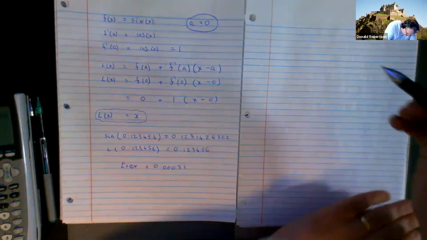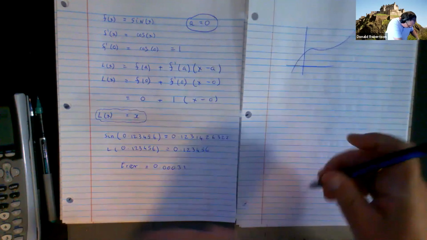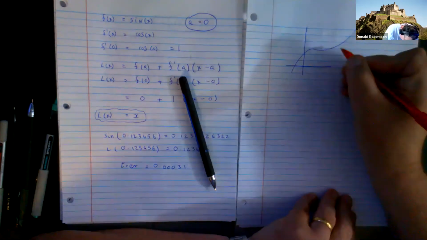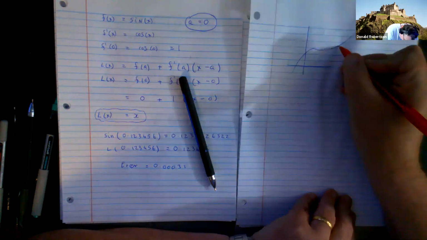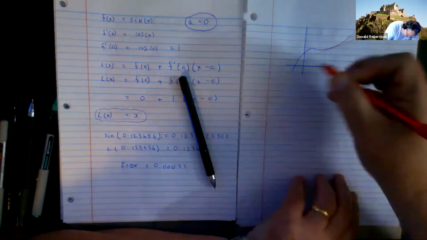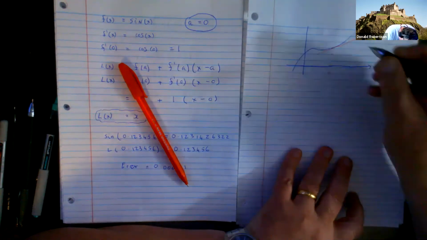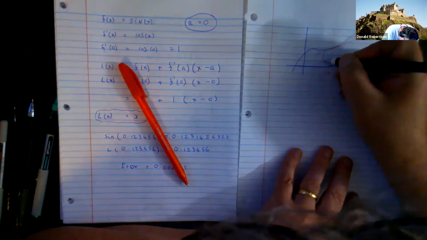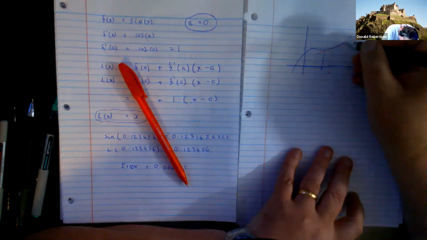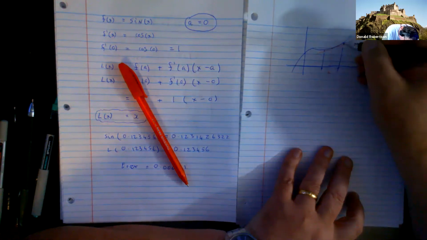Can you imagine a function that looked like this? And you have found a linear approximation, which is this line here, and this is a. Now, can you also imagine that as long as you stay pretty close to a, the error is basically the difference between the straight line and curve.